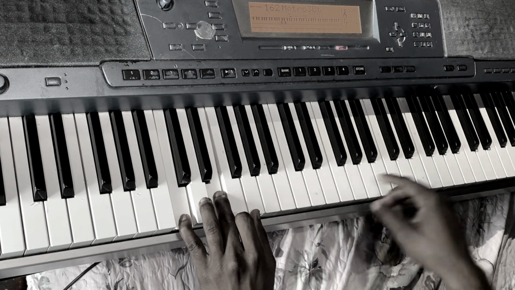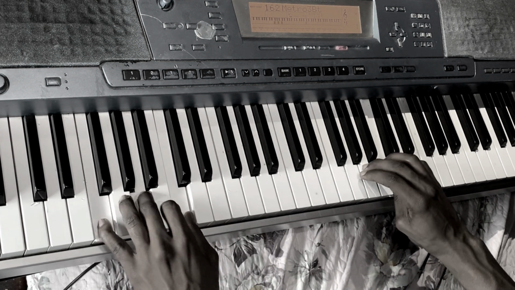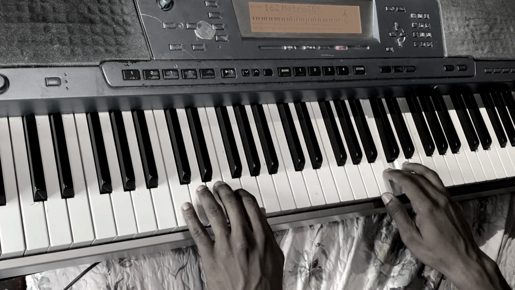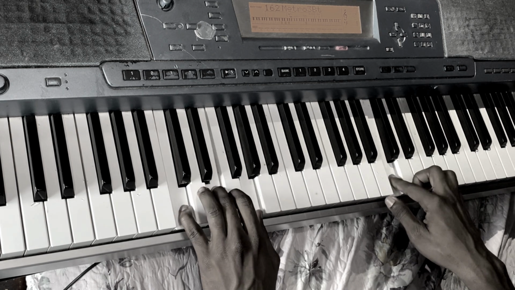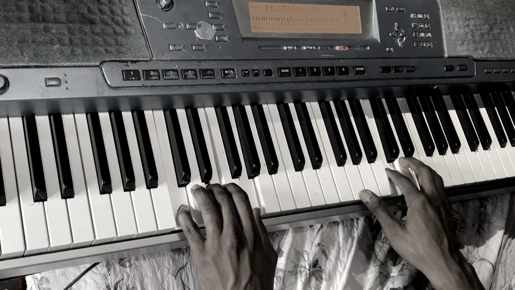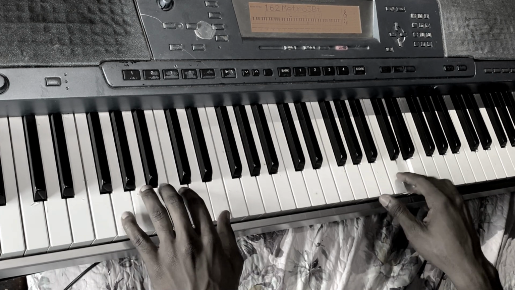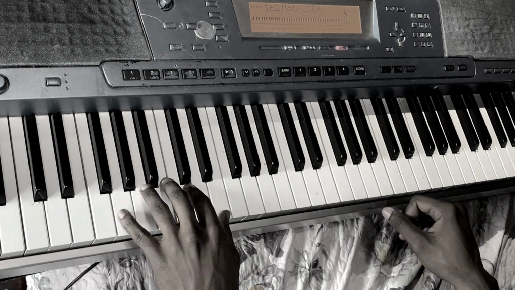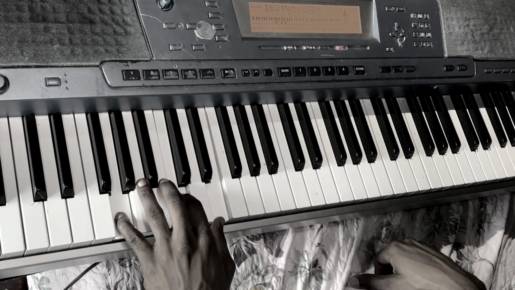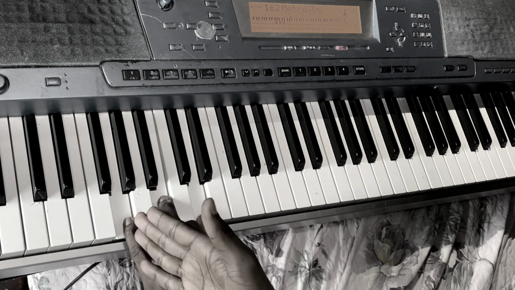C also has a G in it. It's missing something. So this C here is kind of a predominant for me, right? To the 5. The 5 is dominant.